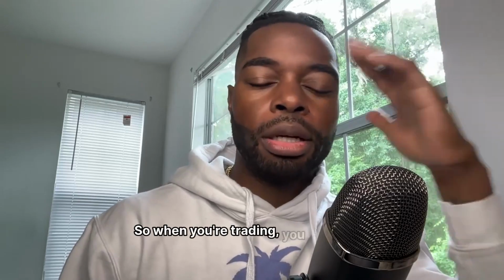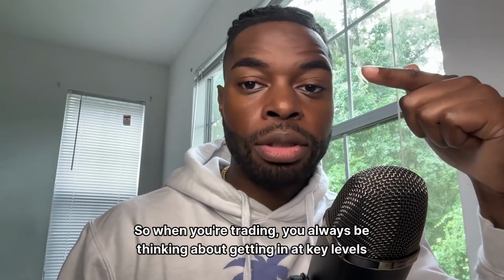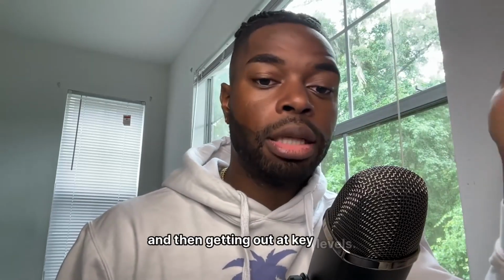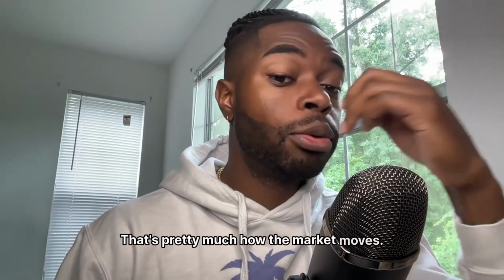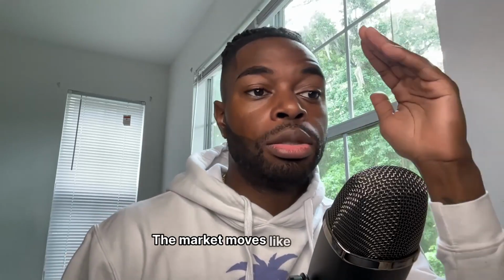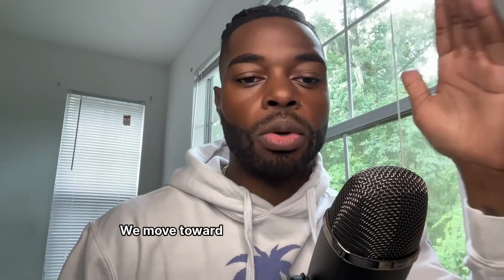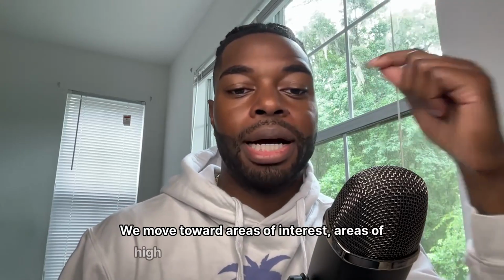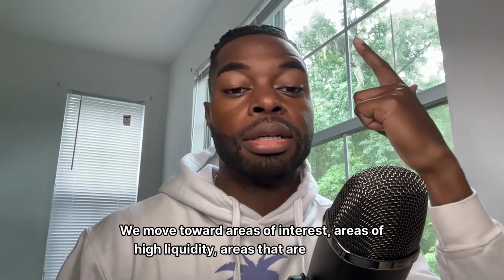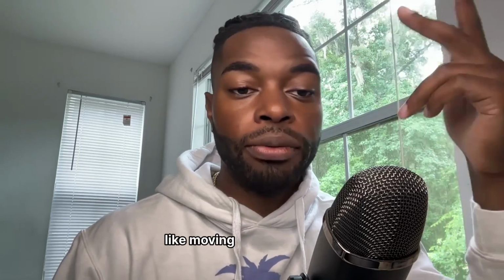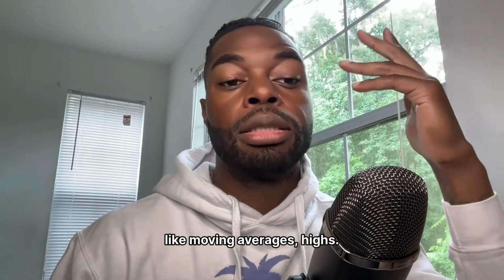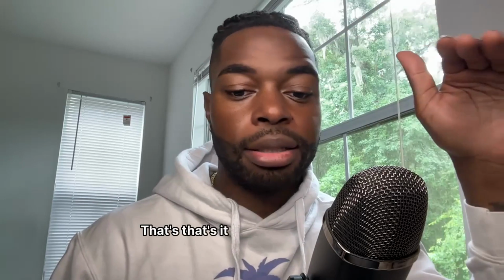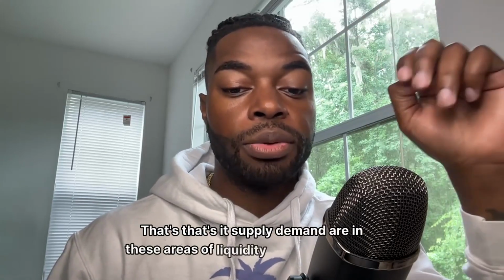So when you're trading, you should always be thinking about getting in at key levels and then getting out at key levels. That's pretty much how the market moves. The market moves like magnets. We move toward areas of interest, areas of high liquidity, areas that are key levels like moving averages, highs, resistance, supply, demand. That's it. Supply, demand are in these areas of liquidity.